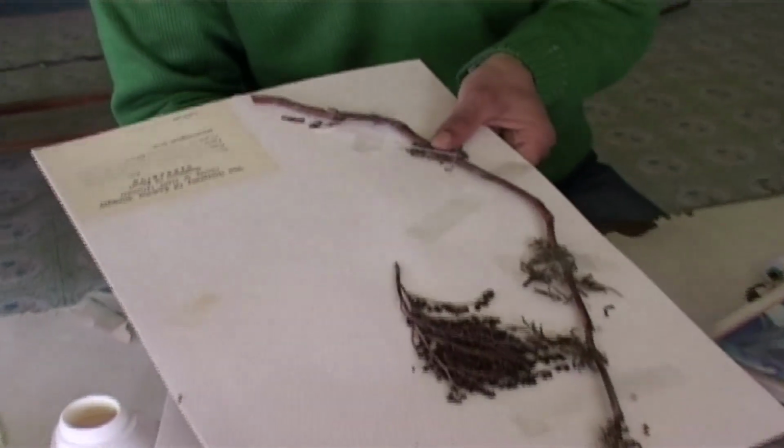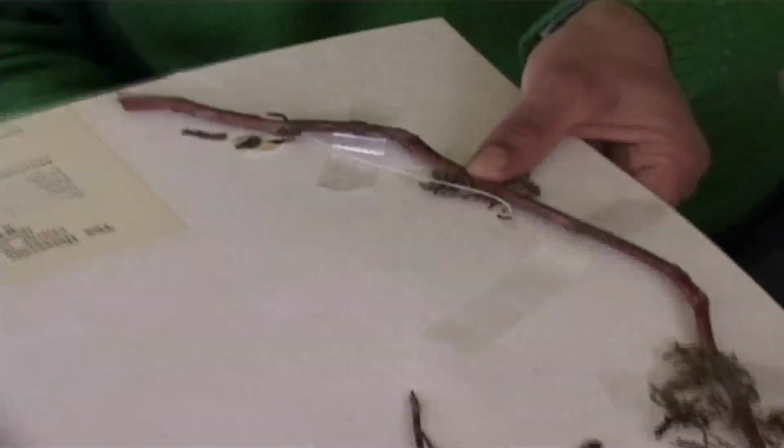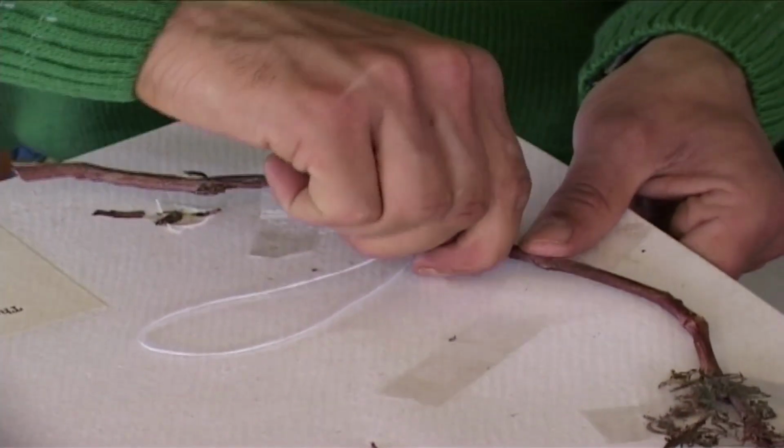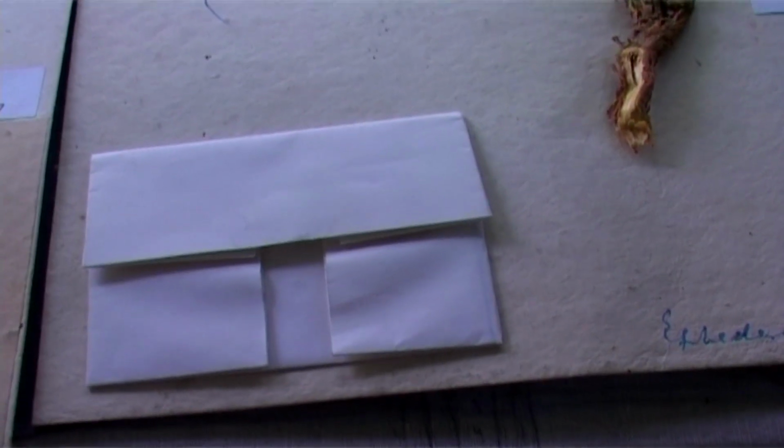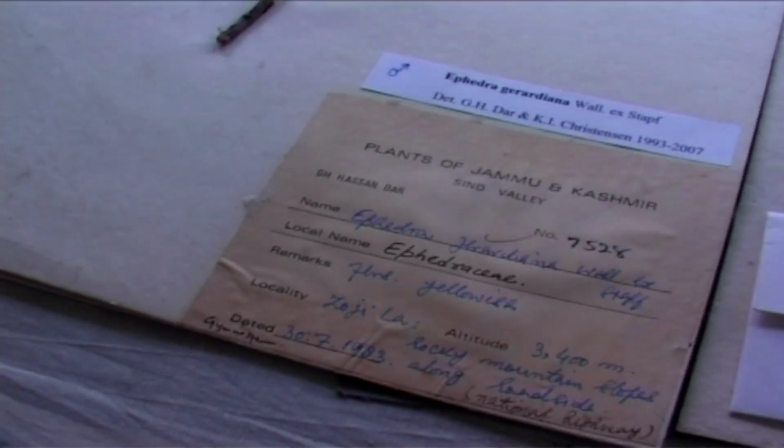Some portions of the specimens, like woody twigs and stems, may be stitched with needle and thread. Valuable plant parts which can get loose, such as seeds and fruits, are placed in a small folded packet that is glued or attached with a pin on the herbarium sheet.